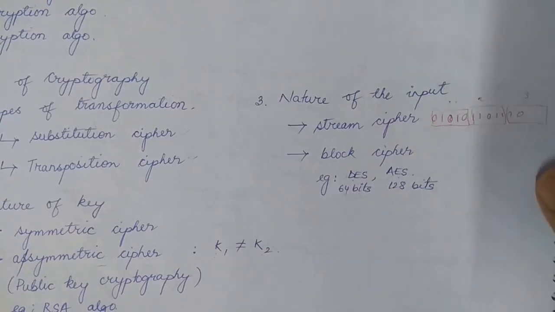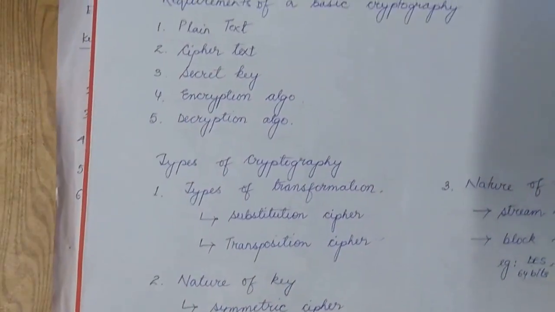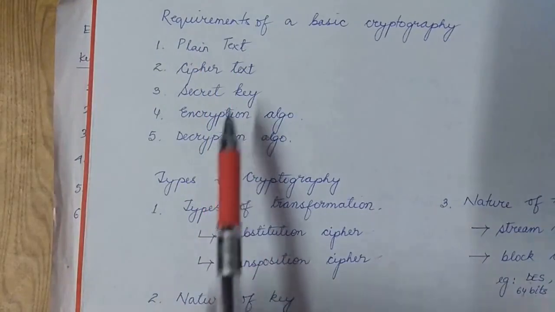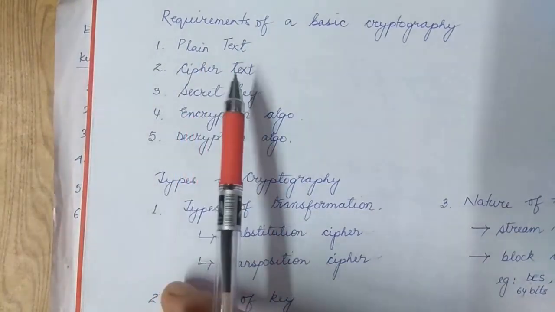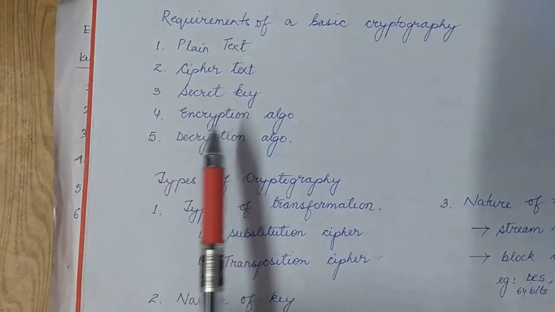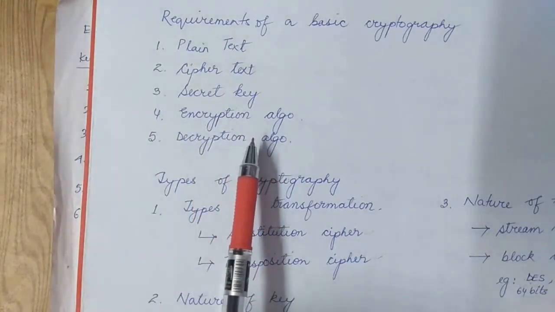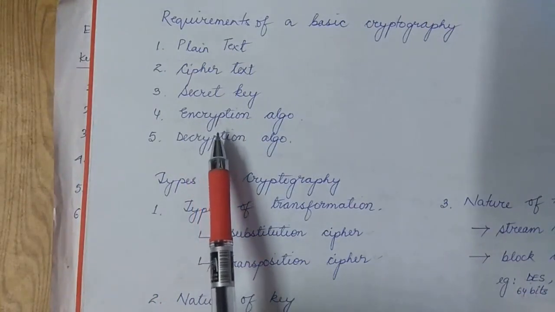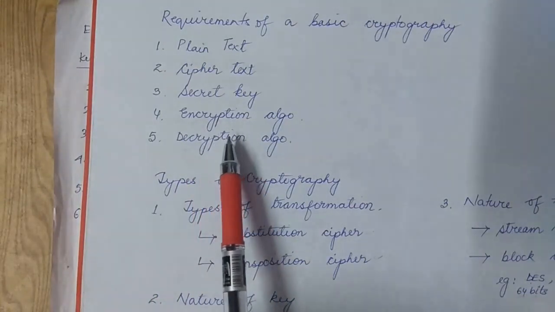What you must know in this class are the requirements of basic cryptography. You must know where the plain text is used, where the ciphertext is used, what the secret key is, where they are used, what the encryption algorithm is, and what the decryption algorithm is. The encryption and decryption algorithms are nothing but transformation procedures.